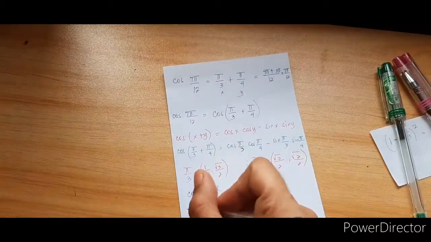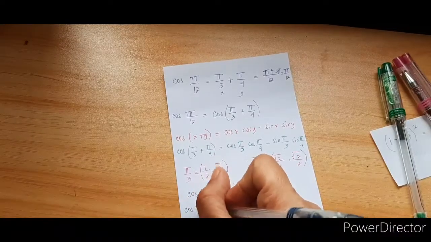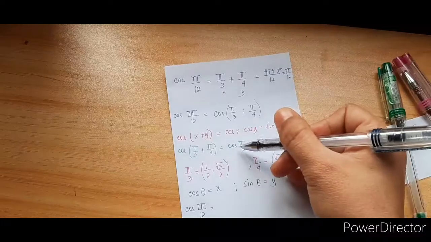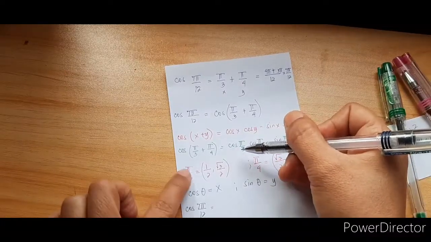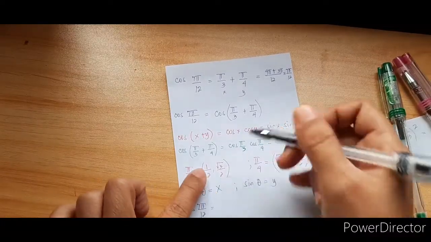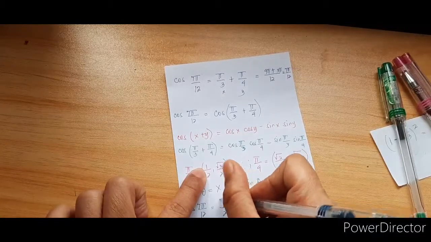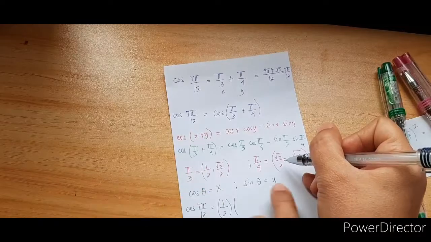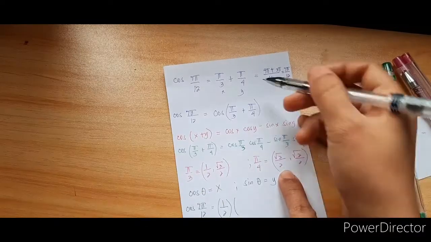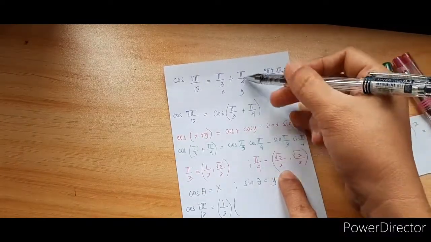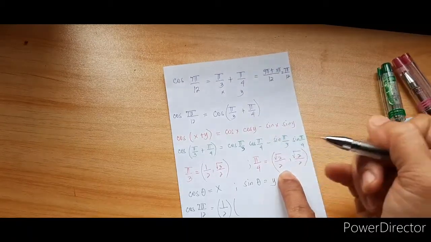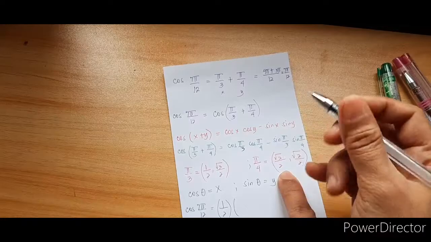So, cosine 7 pi over 12 is now equal to cosine pi over 3. This is our pi over 3. The cosine is x, so that is 1/2, multiplied by cosine y. So this is our y. It can get confusing: our y is pi over 4. Why should x and y be a and b?